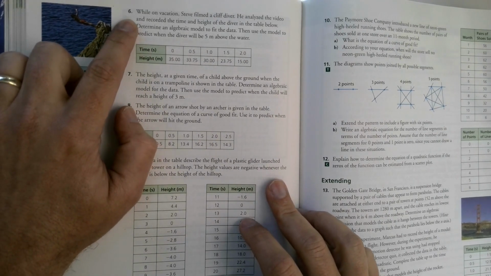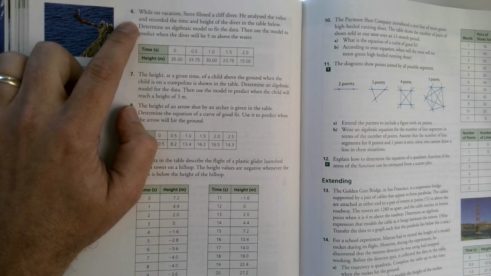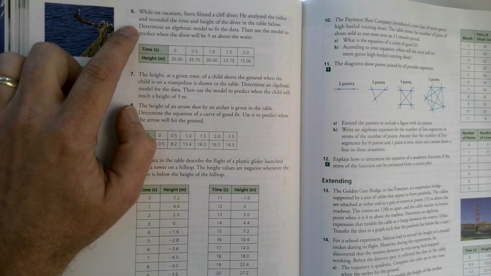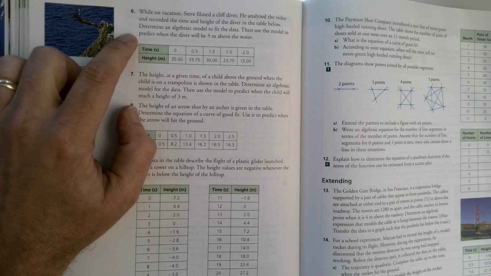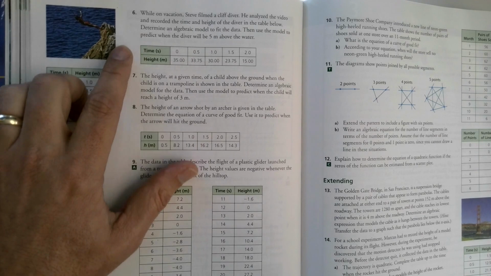While on vacation, Steve filmed a cliff diver. He analyzed the video and recorded the time and height of the diver in the table below. Determine an algebraic model to fit the data. Then use the model to predict when the diver will be 5 meters above the water.